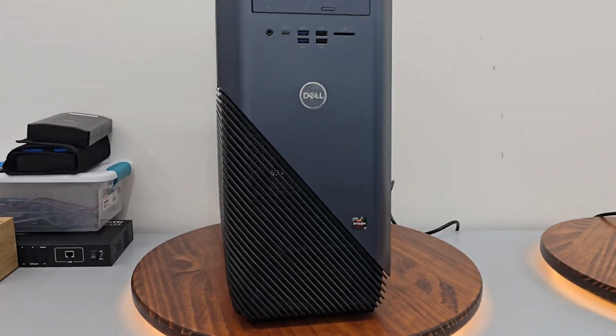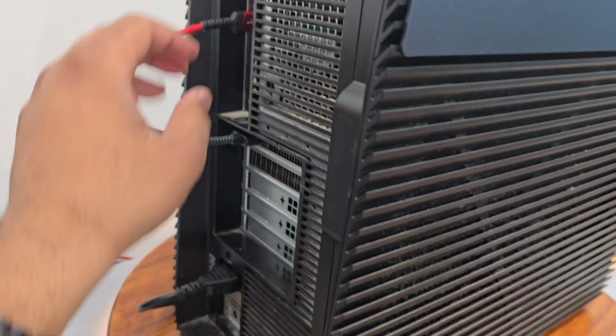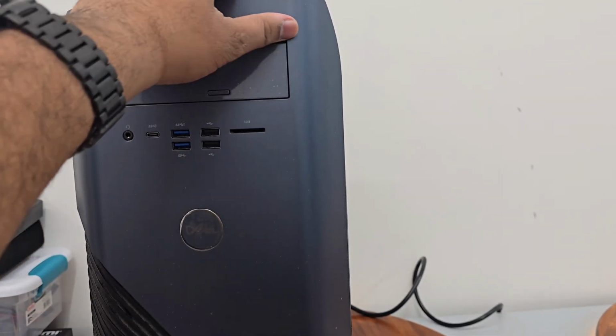So to get started, I've got this computer hooked up to my KVM switch. I've got my HDMI and USB cable as well as power plugged in. Let's go ahead and turn on this computer, take a look on the monitor, and see if we can get this thing to come up for us.